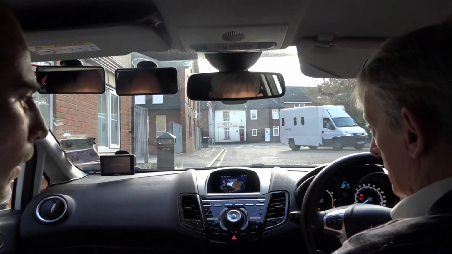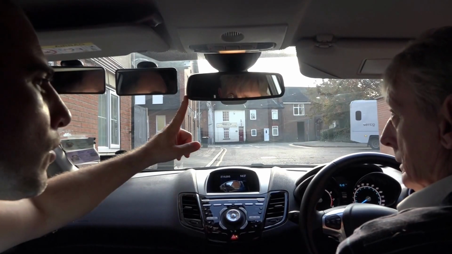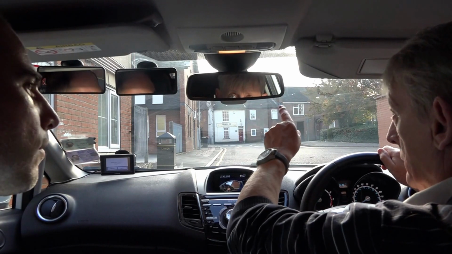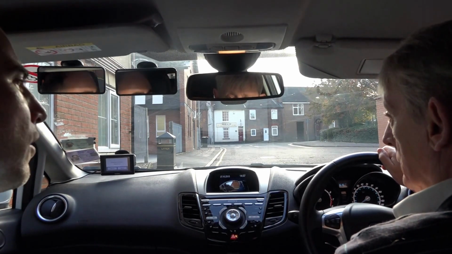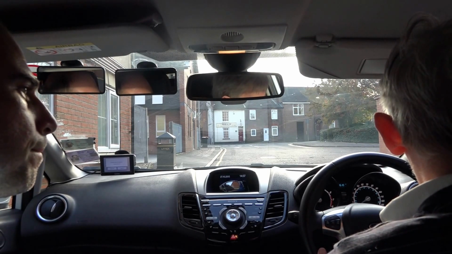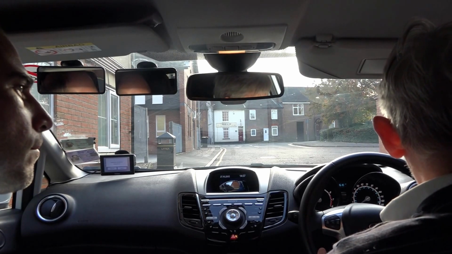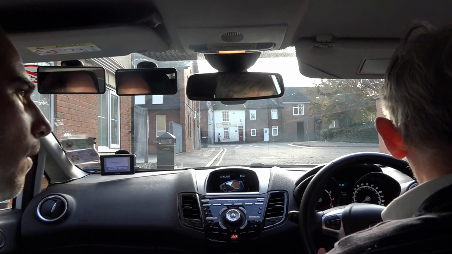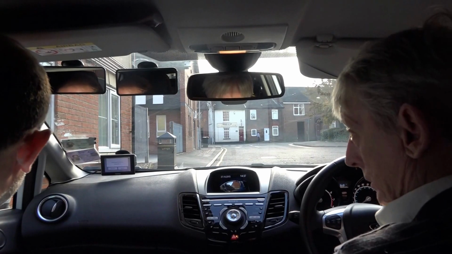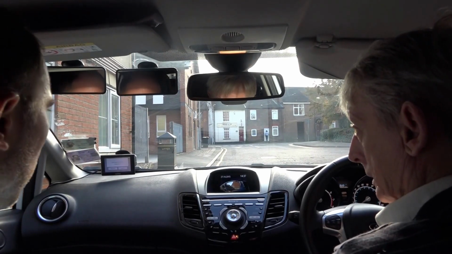Okay. What can you see in your interior mirror? I can see the top and bottom of the back window, a bit of my head and a bit of yours. Okay. And what can you see in your right door mirror? I can see the front door handle in the bottom corner. Okay. I can see the horizon in the middle, and the top of the building at the top. What can you see in your left? Pretty much the same. Okay, good.